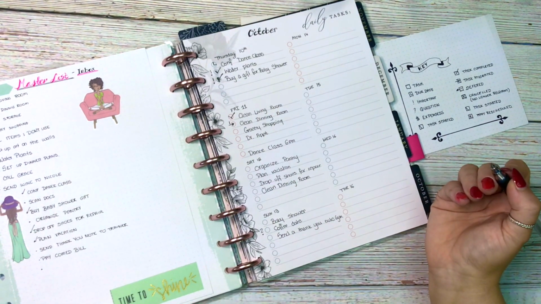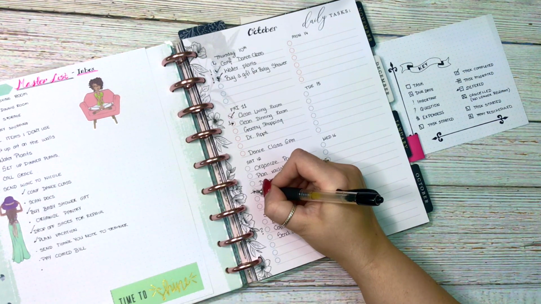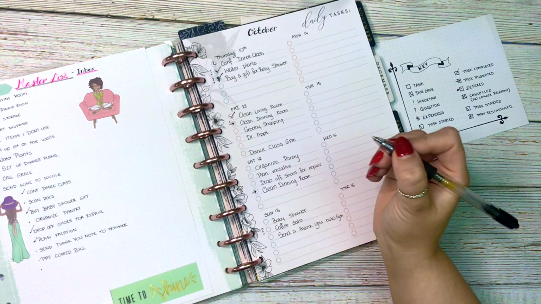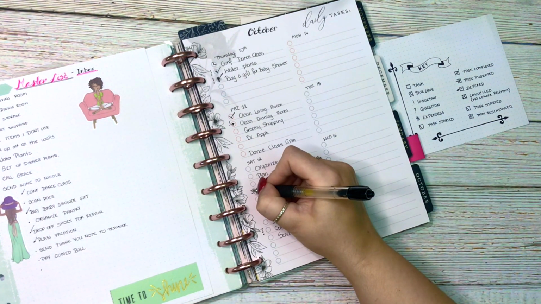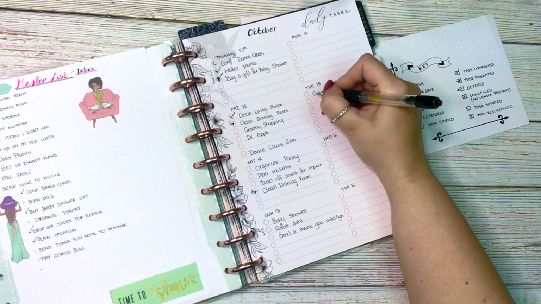And let's say Saturday is busy again and I'm gonna be migrating this cleaning dining room yet again for any reason, not sure why. That's gonna get number 2. And let's say I move it to Tuesday, the 15th.